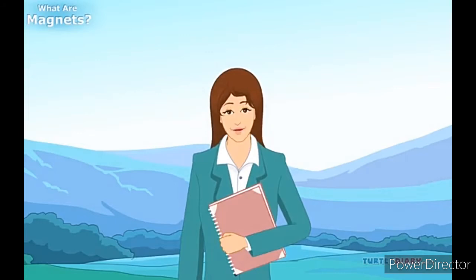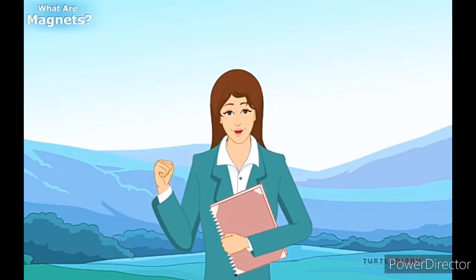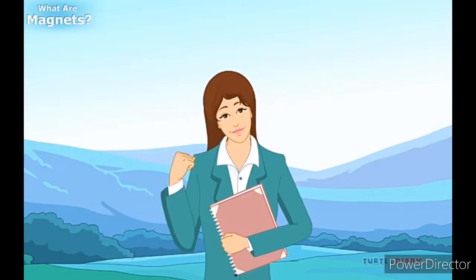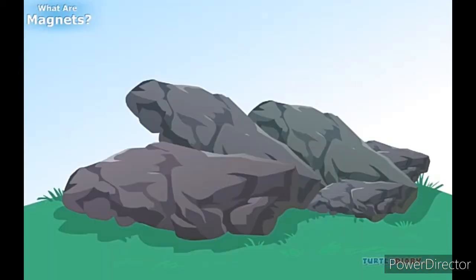A magnet is something that can attract certain metals. It has an invisible force that pulls the metals to itself. This force is called magnetism. Some rocks are natural magnets.